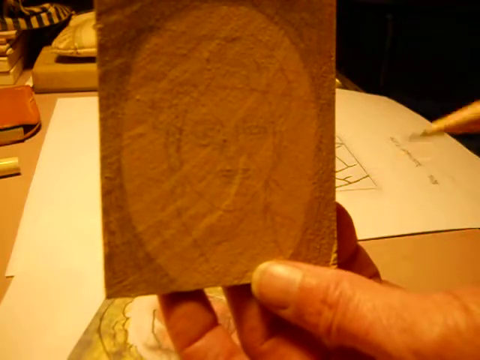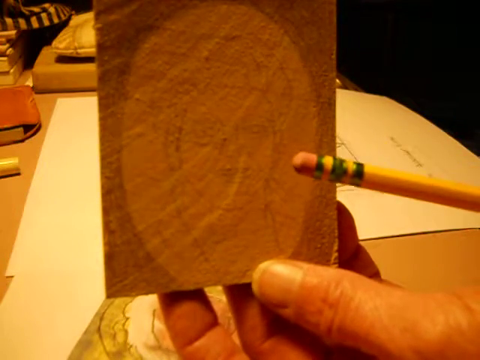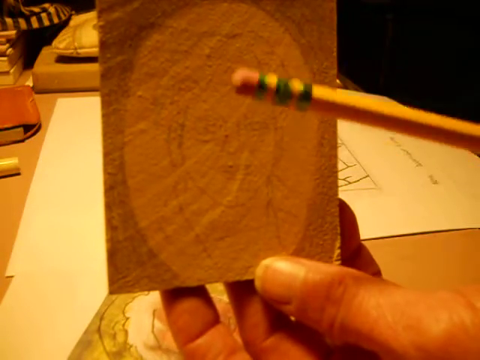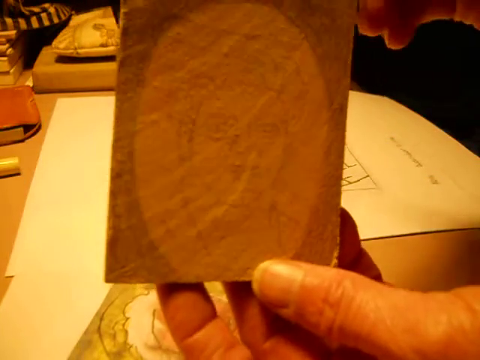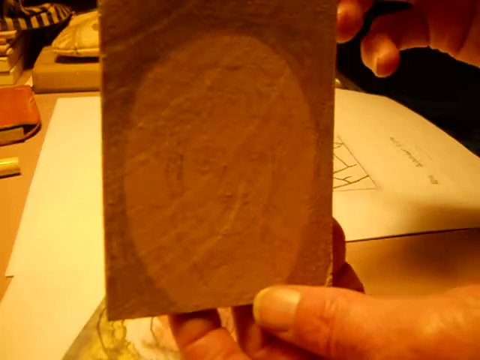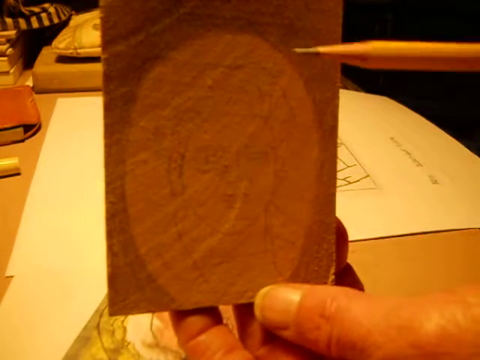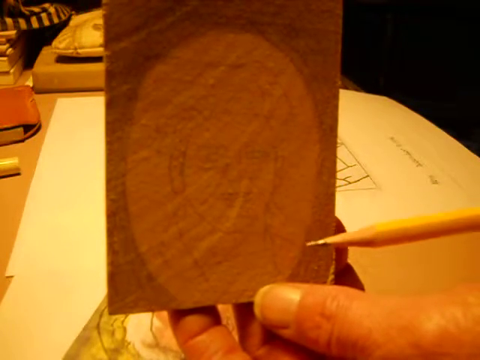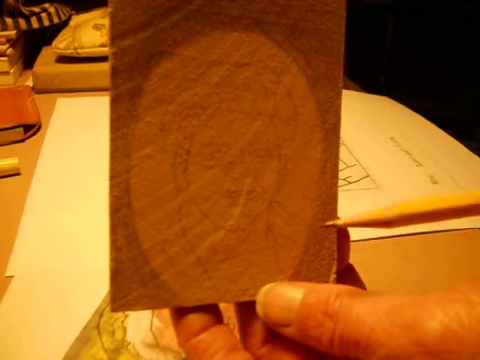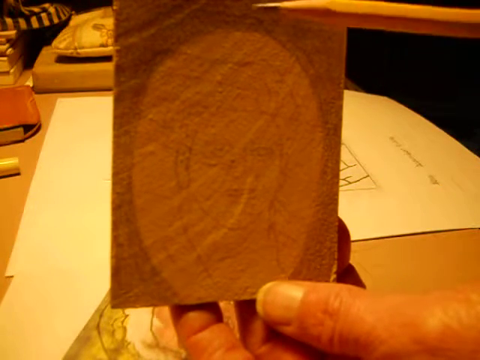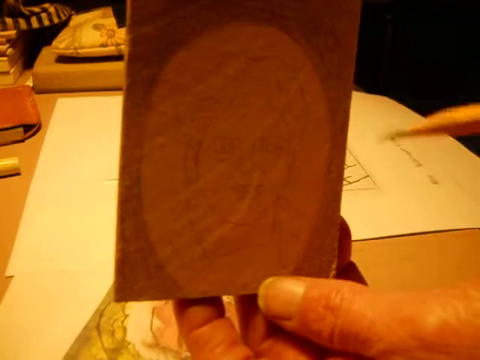I then took, in this case, steel to go over the outline because I'm working in metal point. Now, if you were working in any other medium, you would have a graphite image there that you could then paint or ink in or almost do anything you wanted with.